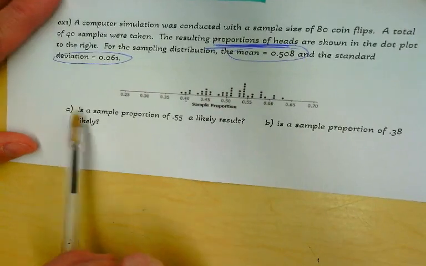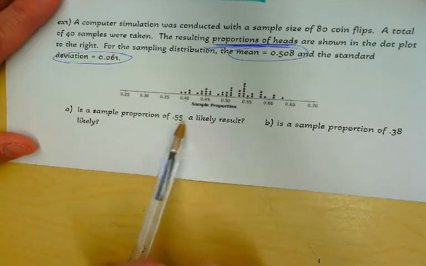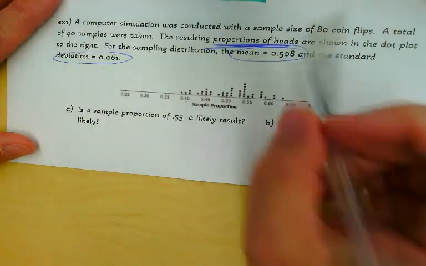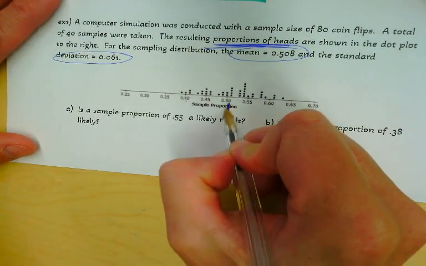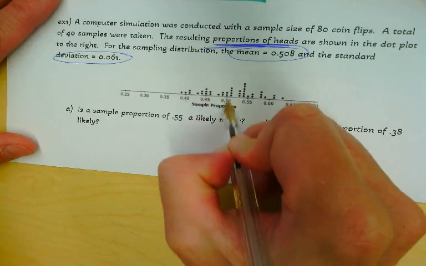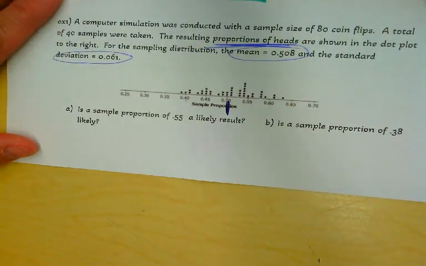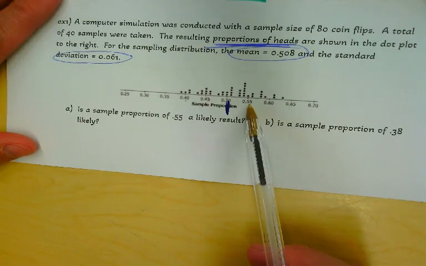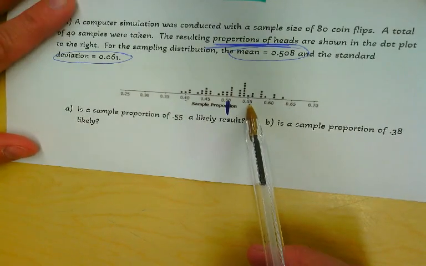Okay. So is a sample proportion of 0.55 a likely result? Let's mark the mean. They said the mean is 0.508. Remember, you always want to label the mean. So our mean is roughly here, right? Do you think getting a 0.55 is likely? Is it? And what would be our reasoning?